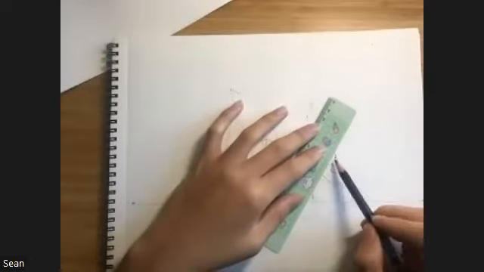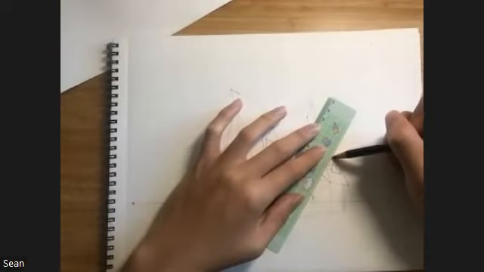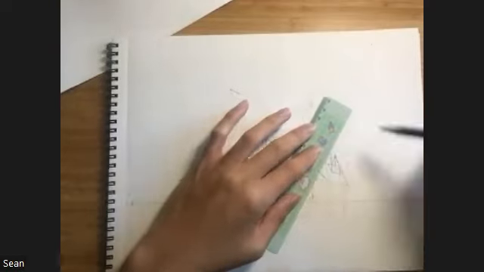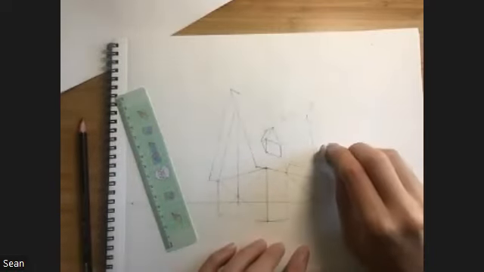So after that, we can do another line parallel to this one down to that corner, and then we have a roof. After this, you can start cleaning up.